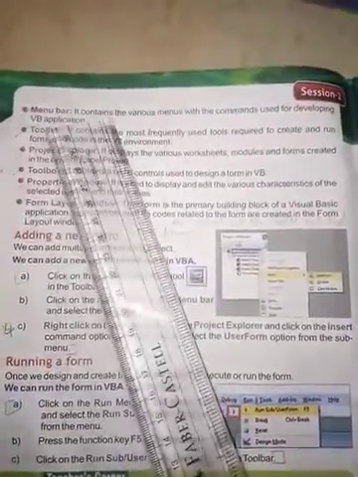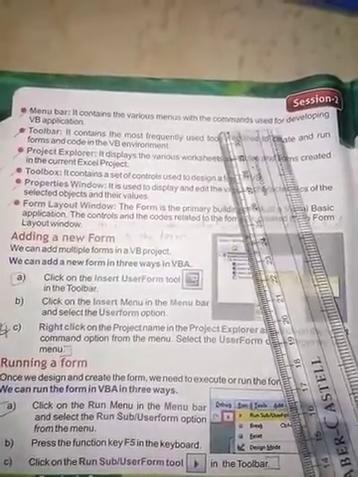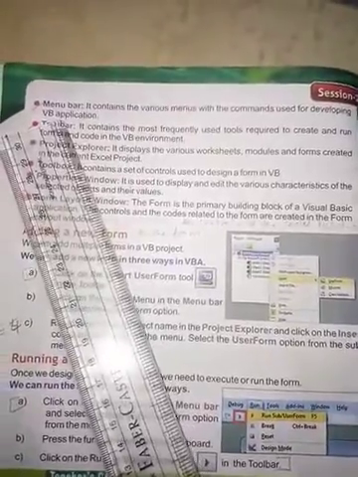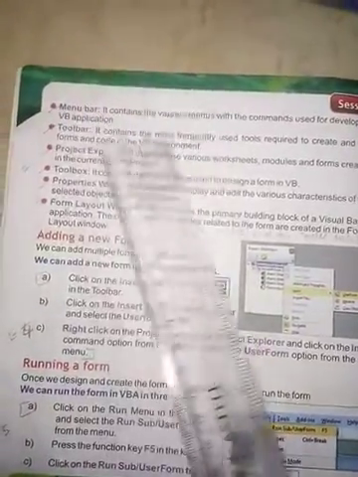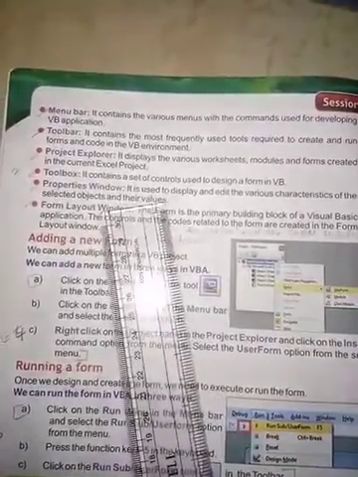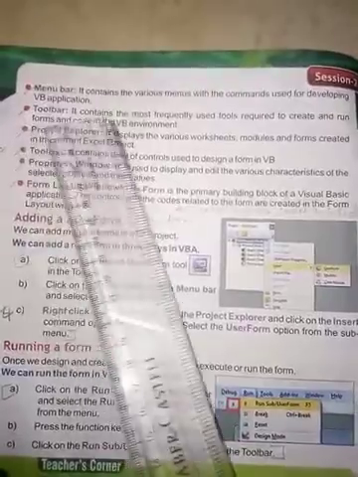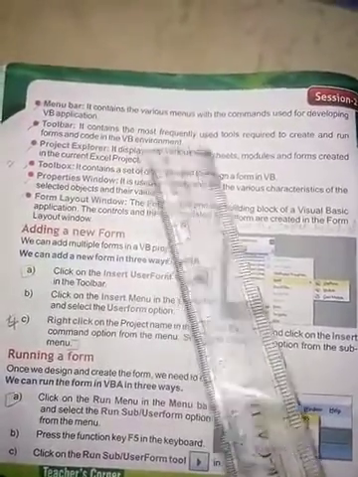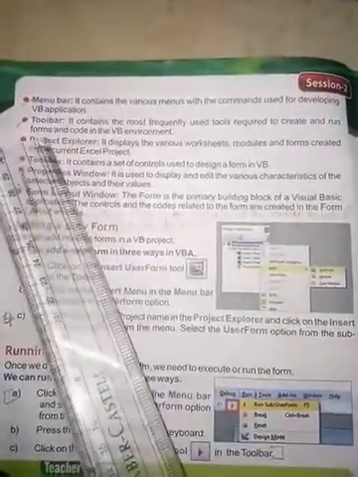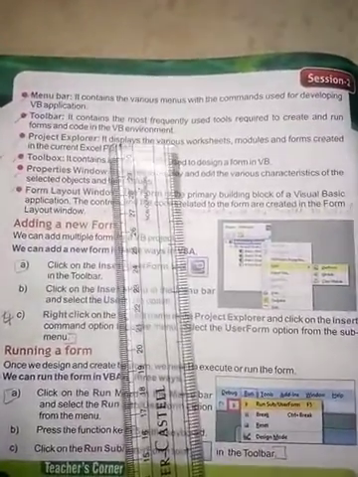Menu bar: it contains the various menus with the commands used for developing a VB application. For developing a VB application, you can find many commands in the menu bar. Toolbar: it contains the most frequently used tools required to create and run forms and code in the VB environment.